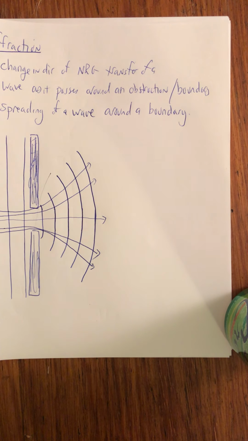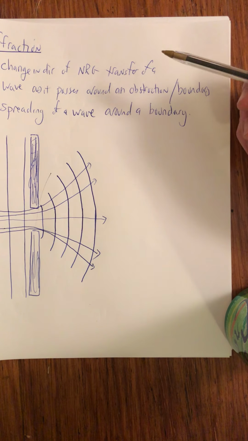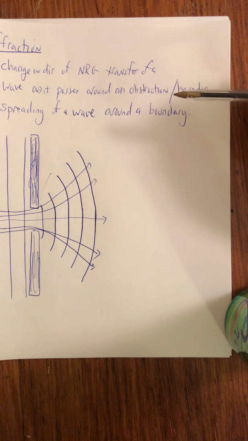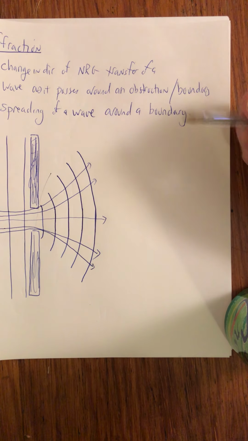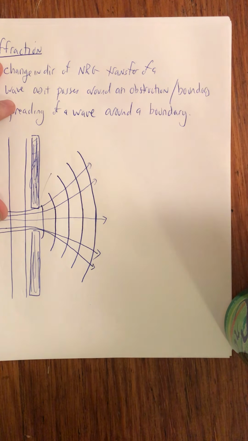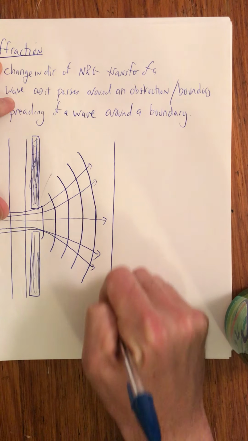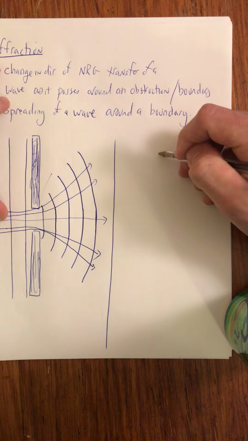But if you have a lot of walls and weird shapes in your house, that's why you might need multiple nodes, because even with all that bending, it may not still be able to get around to everything that you need. Anyway, diffraction: the bending of the wave as it passes around a boundary. So we saw that there were two factors that affected the degree of diffraction. Now, I want to show another diffraction picture before we get into the factors that affect diffraction.